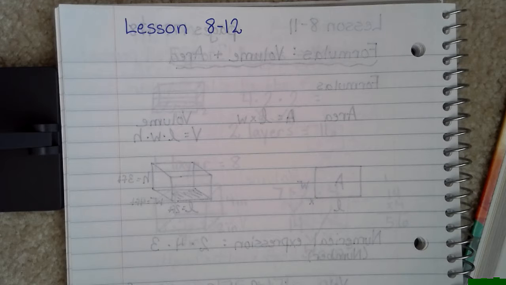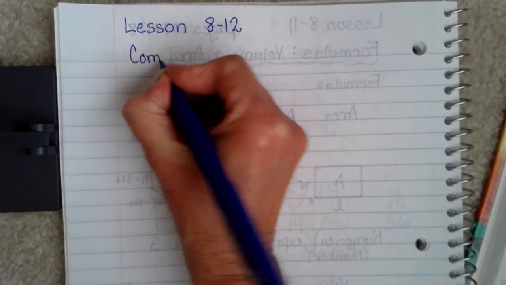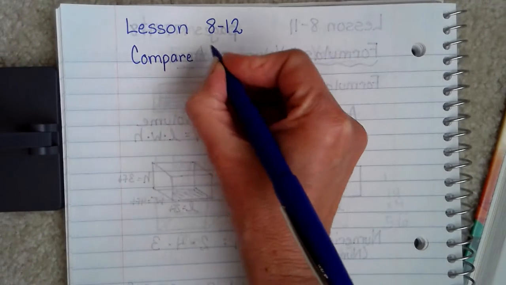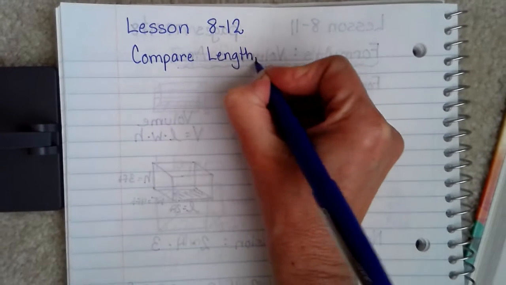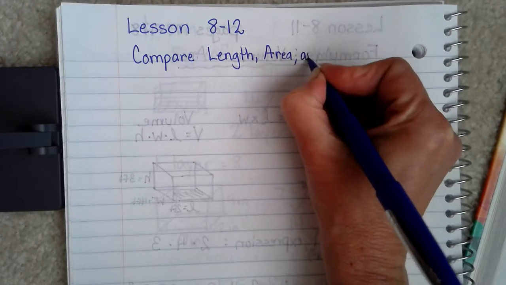All right, today we're looking at lesson 8-12, and on this one we're going to compare length and area and volume. So compare length, area, and volume.